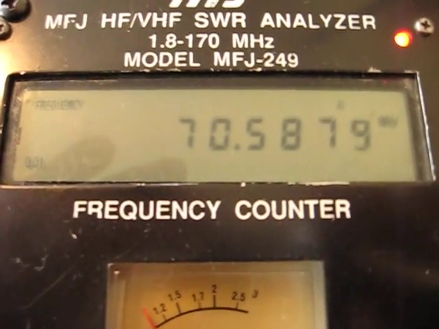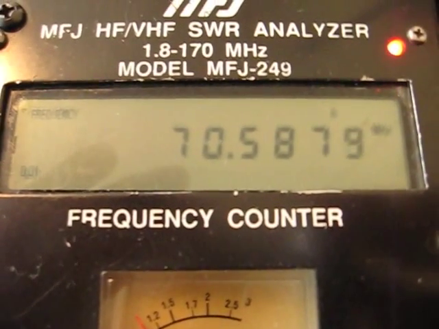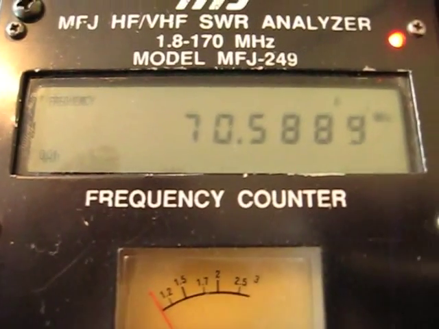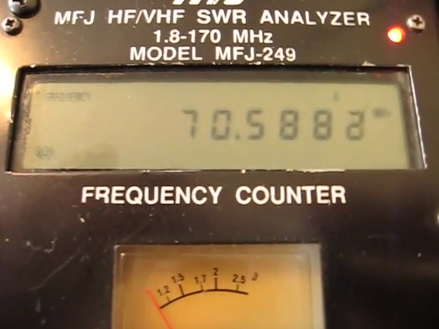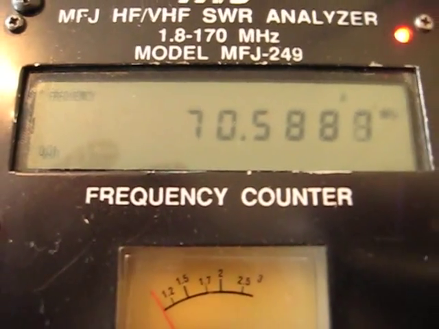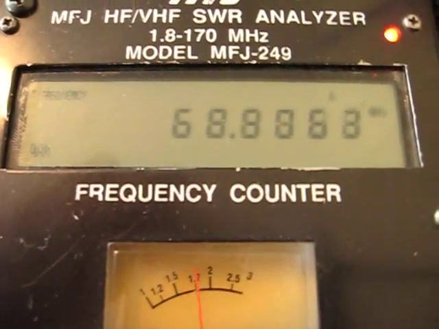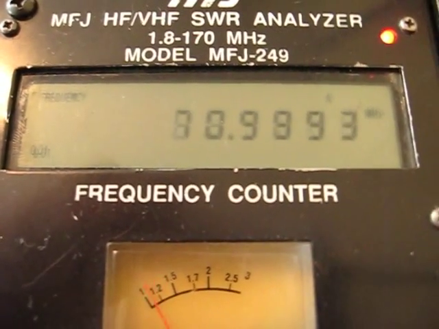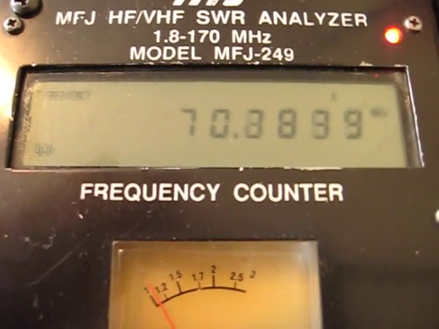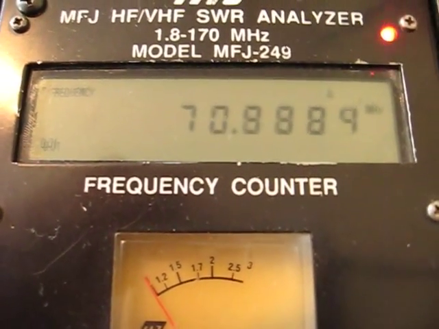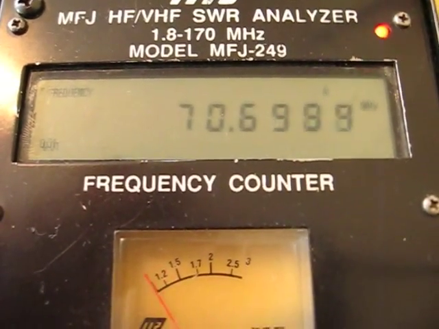If you wanted to measure quarter wavelengths of coax, you terminate or short the other end of the coax. Now I'm not going to trim any coax because it's so expensive, and for demonstration purposes I'm sure you'll understand.